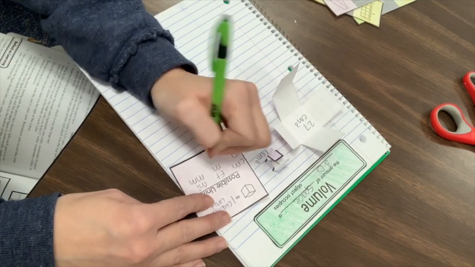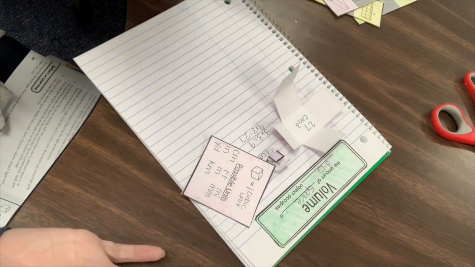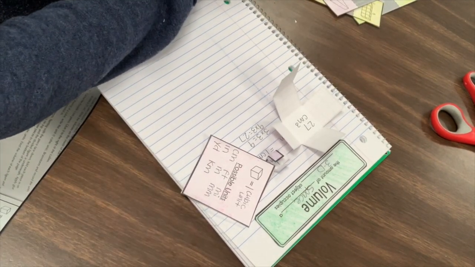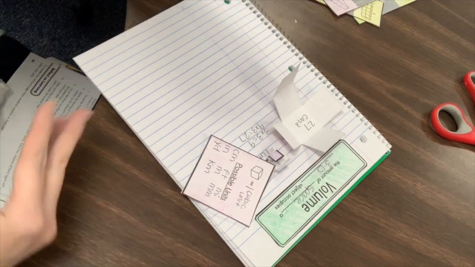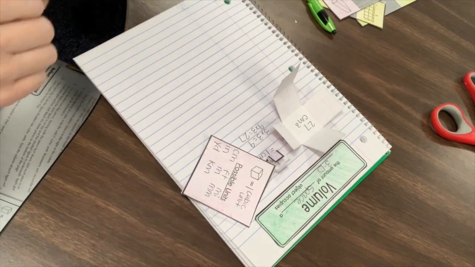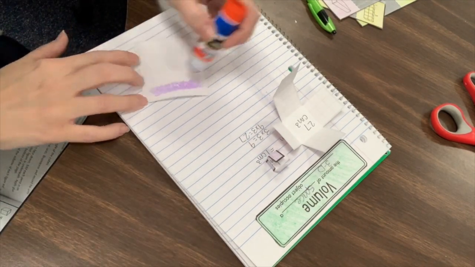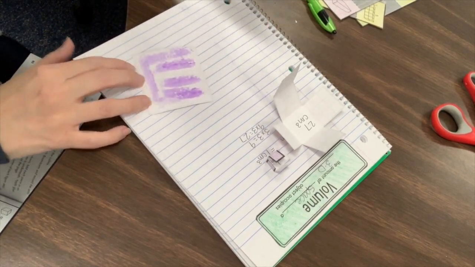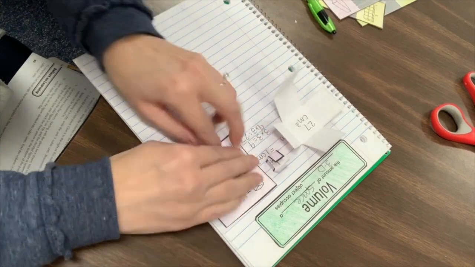yards, or kilometers. Okay, these are all possible units of measurement for really anything, for area, perimeter, or volume. It all goes back to each other. It all connects to one another. So we're going to glue this one down right here.